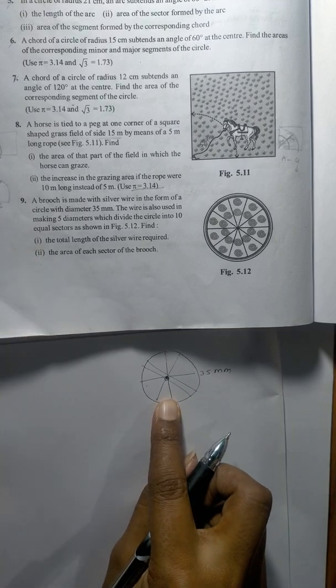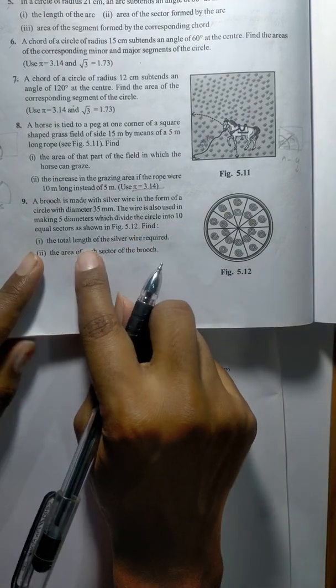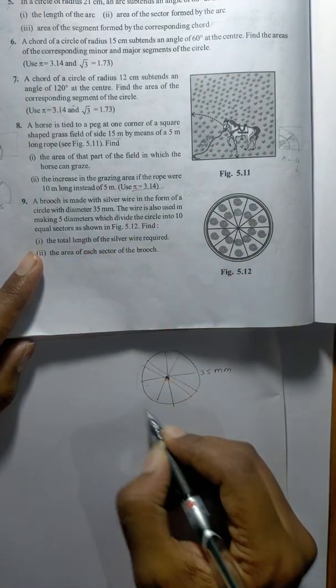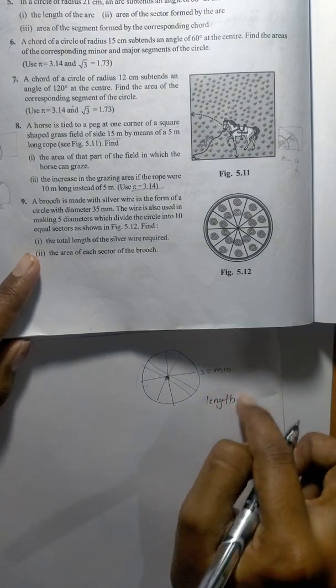So now we have to find, which divide the circle into 10 equal sectors, and show the total length of the silver wire. So we have to find the length. When it is a length, how much length is used?